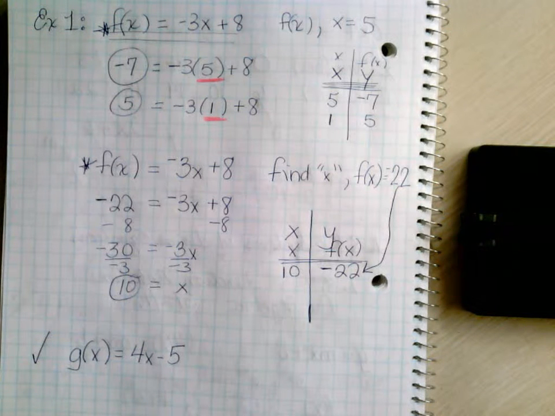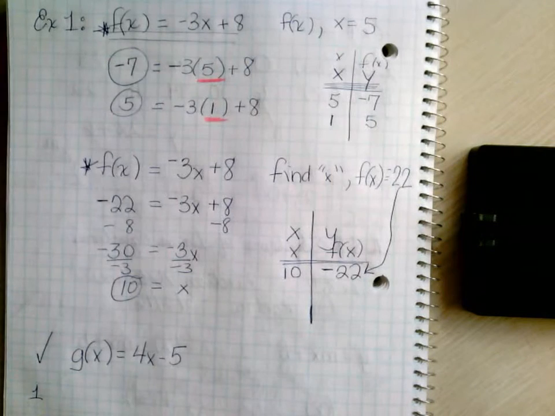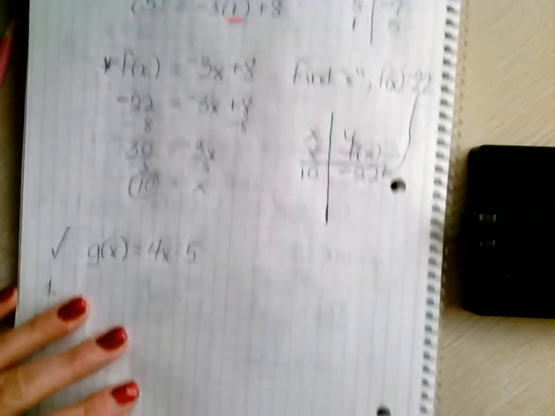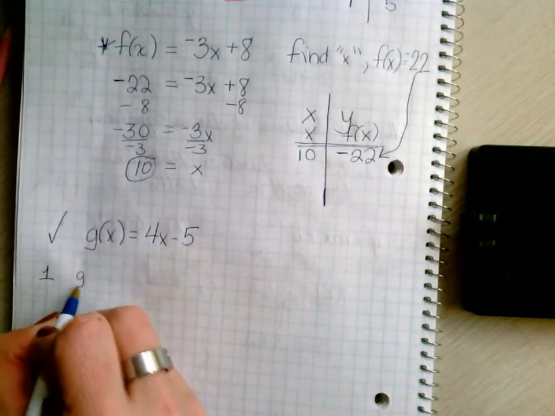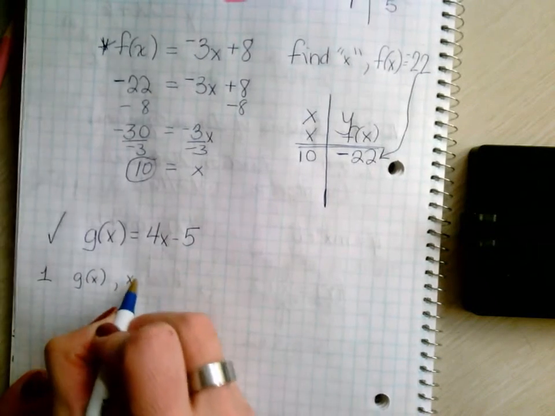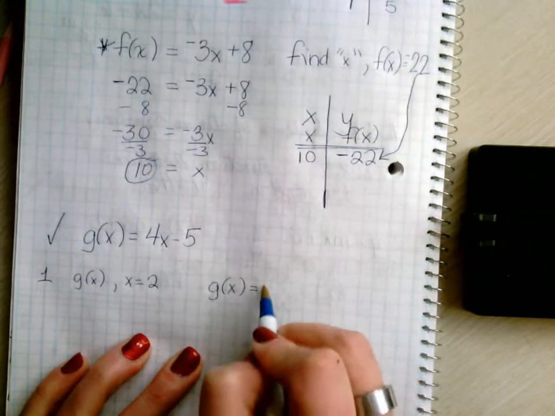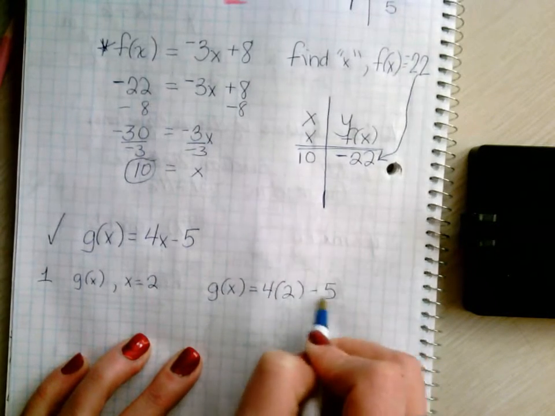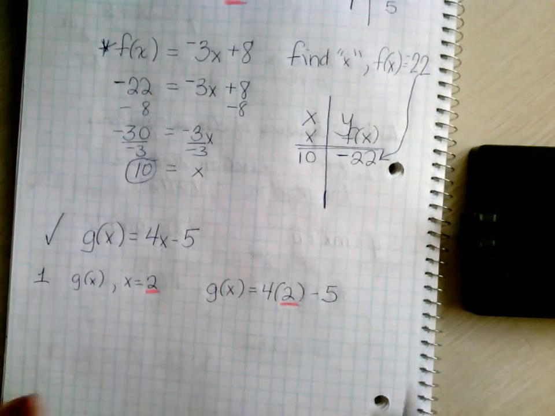When you see it listed the way they do below, but I'm going to try and make it nice and clear. G of x when x is 2. Okay, so this is number 1. So they're telling us for checkpoint number 1 to plug in a 2 in the x position. They want g of x when x is 2. So I'm going to go g of x equals 4 times 2 minus 5, right? What's the result? 3 is correct.